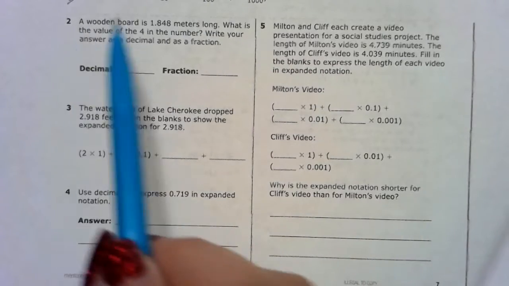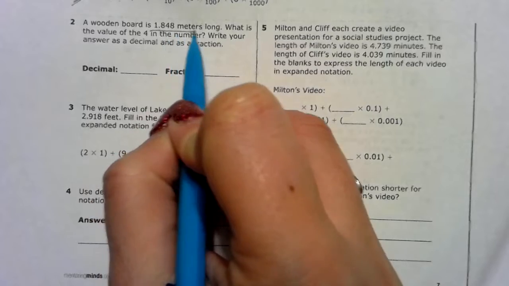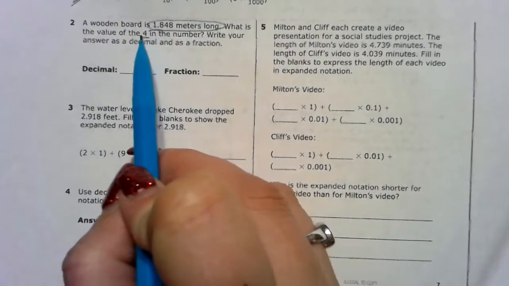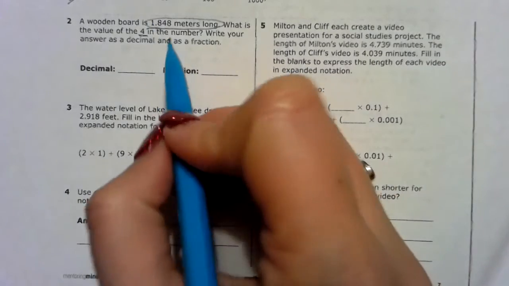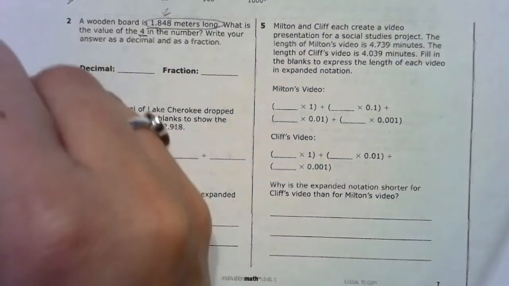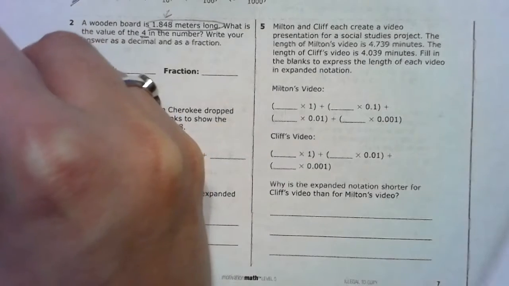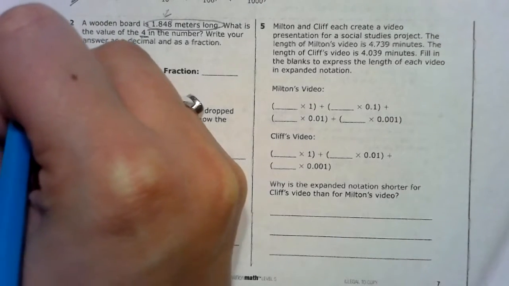Number 2, a wooden board is 1 and 848 thousandths meters long. What is the value of the 4 in the number? Well, what place value is that in? I could come out here to the side. I know that this is my ones. These are my tenths. So this would be my hundredths.